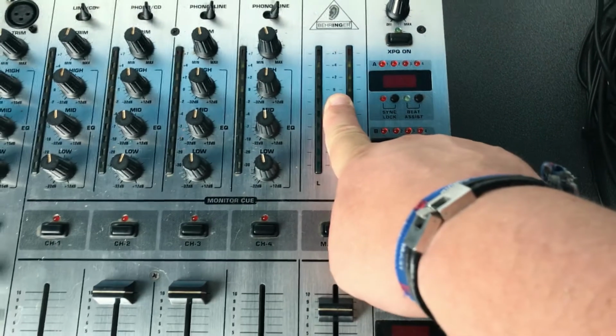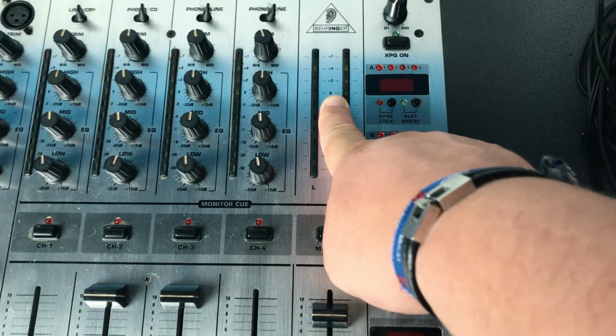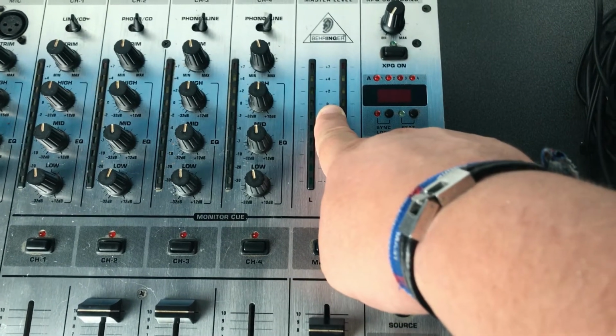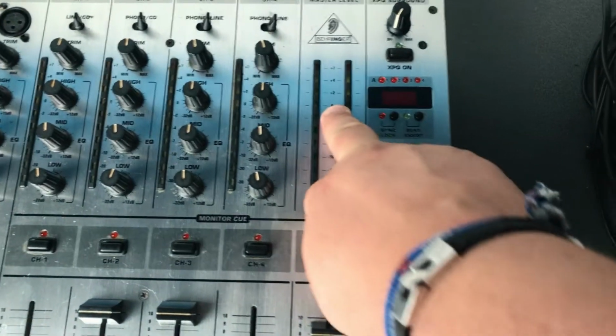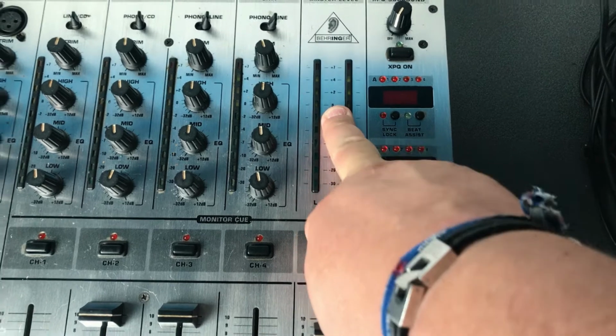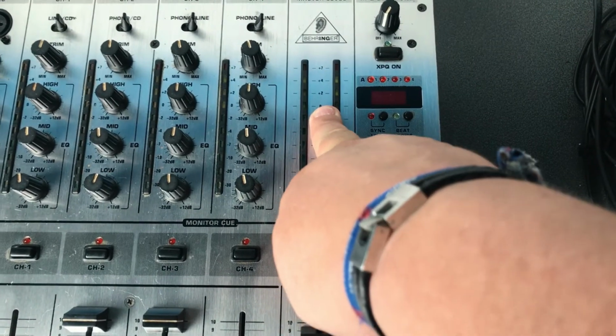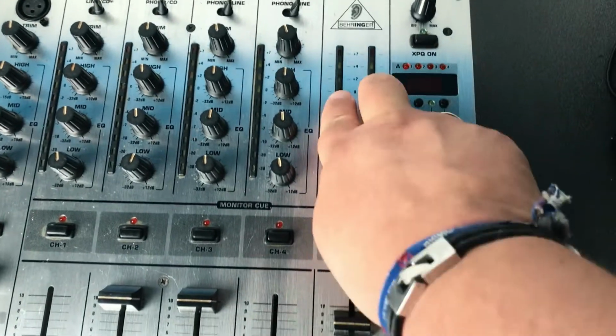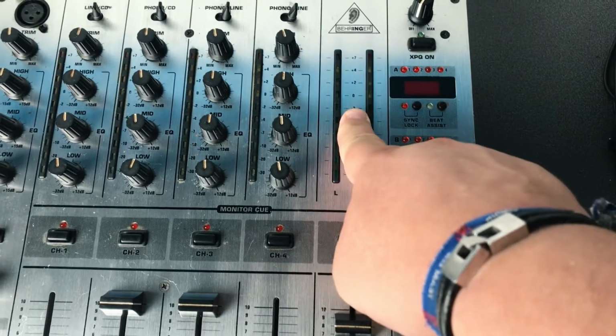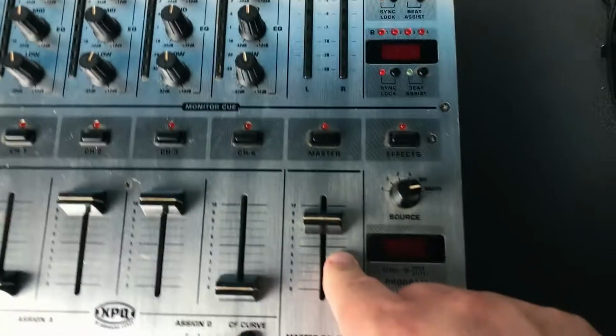Each mixer is slightly different. Some mixers actually can go above 0, and you're still not going to get a distortion. So why that happens, I don't know. But in general terms, if you go to 0 dB, you won't be in distortion. So when the music's playing, the LEDs will flash up accordingly. This is your master output.